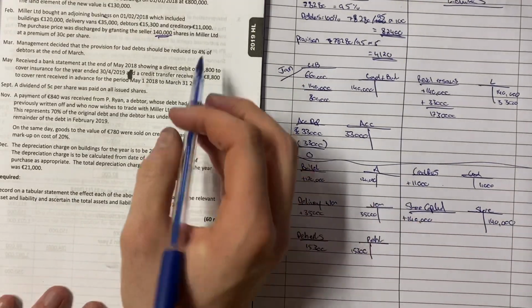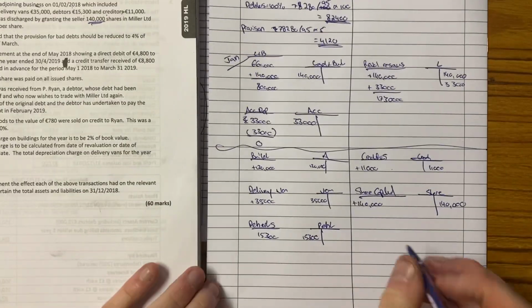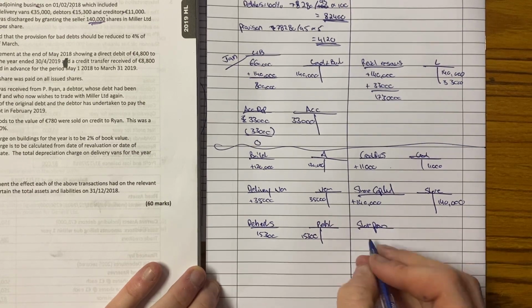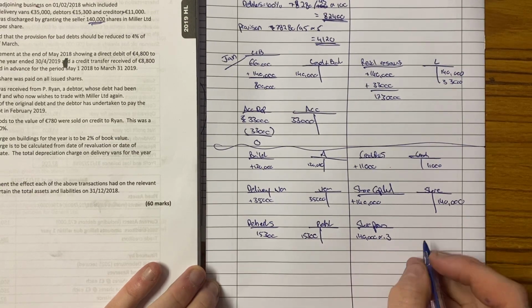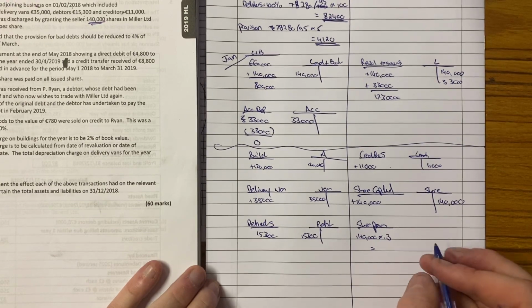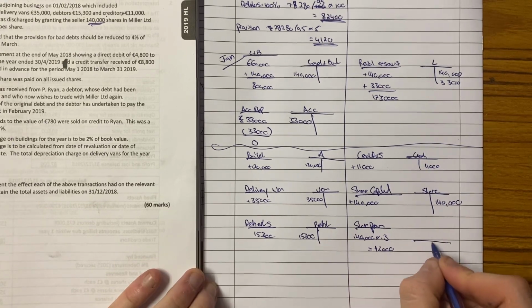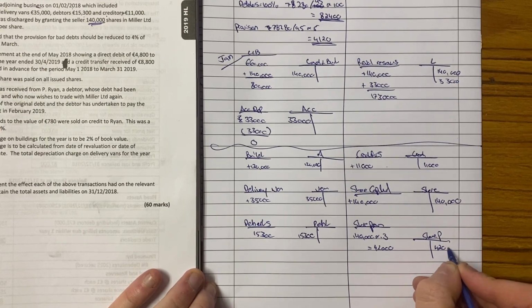As well as that, they were granted at a premium of 30 cents per share. Because they're granted at a premium of 30 cents per share, I have what we call a share premium. That premium is 140,000 multiplied by 0.3, or 30 cents per share, and that gives me, 10% of that is 14, times 3 is 42,000 euros. Okay, so in that instance I'm going to have share premium, and because it's a liability, again it goes on the credit side, 42,000.